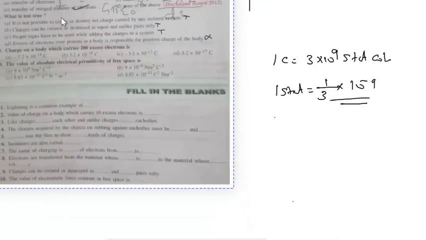Then this is true: proper signs have to be used while adding the charges in a system. Yes, we need to add proper signs. Excess of electrons over protons in a body is responsible for positive charge of the body. Excess electrons give negative charge, so it is false. So that is not correct. So the rest of the questions.